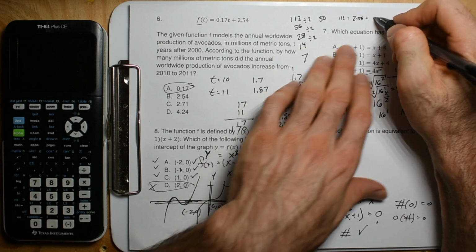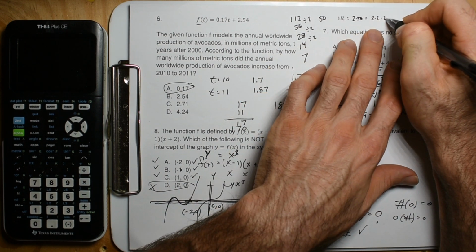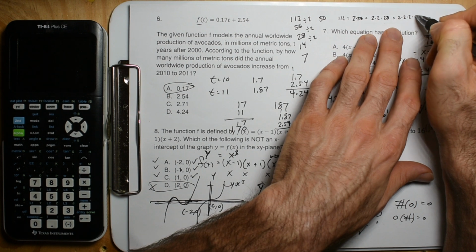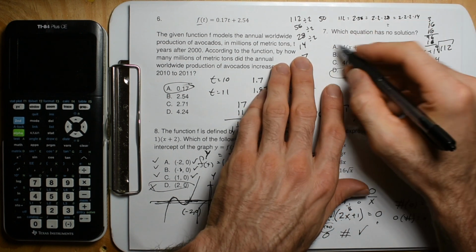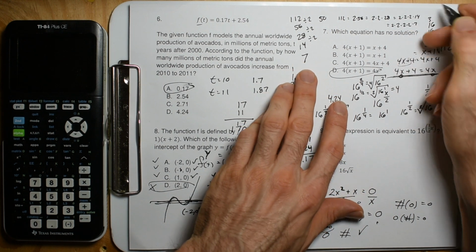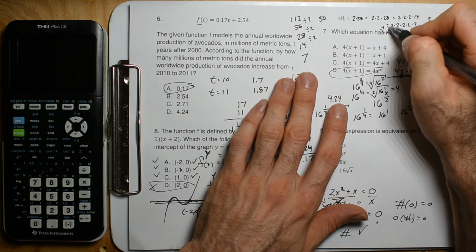And then once we divide by 2, we're going to say that's 2 times 2 times 28. That's the same thing. And then divided by 2, that's going to be 2 times 2 times 2 times 14. And then again, that's going to be 2 times 2 times 2 times 2 times 7. And then you can see that we have a fourth root here.